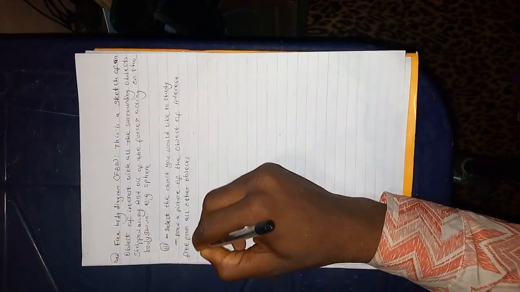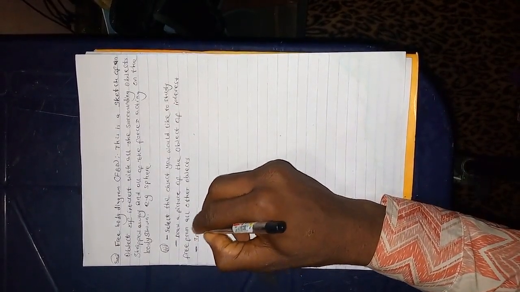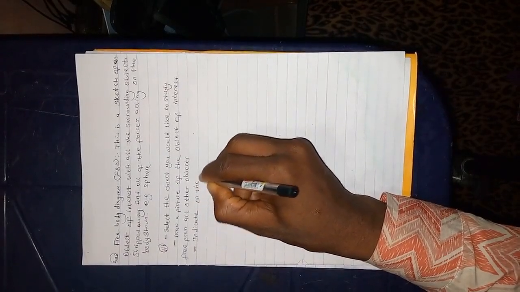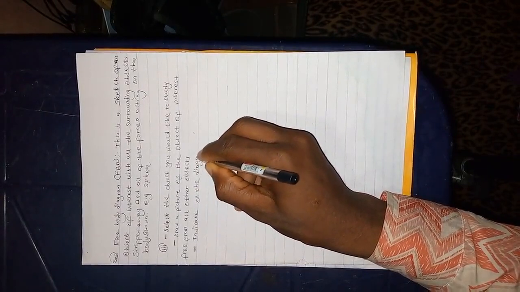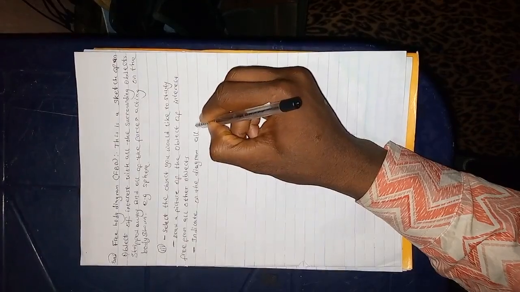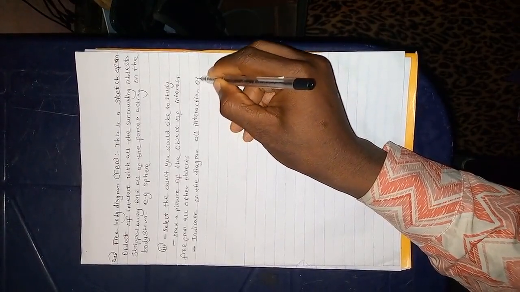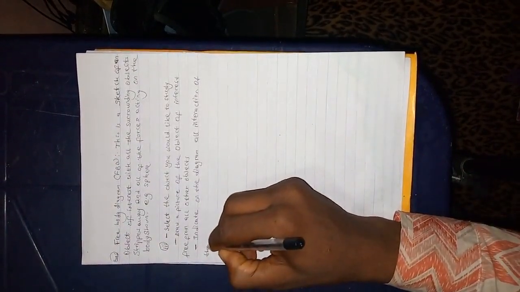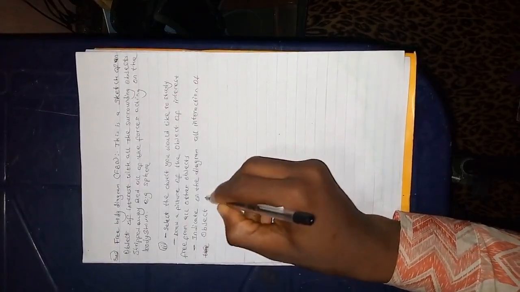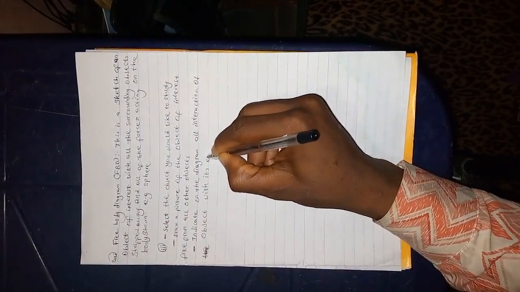And thirdly, this is the third one I put there, you indicate on the diagram all interactions of the body, of the object, with its environment or surroundings.